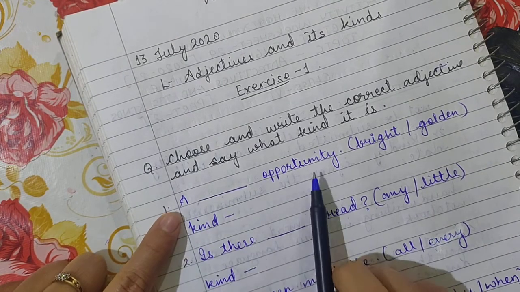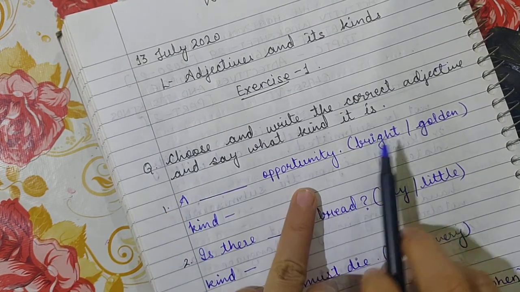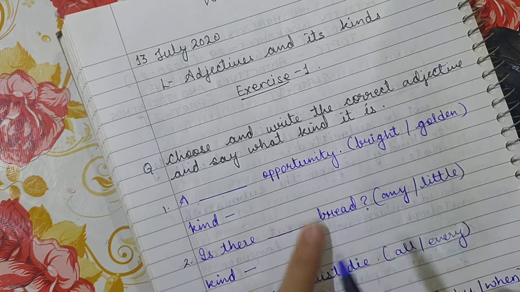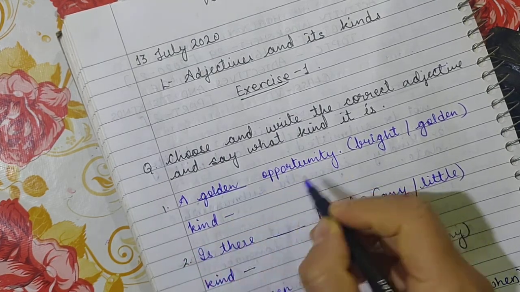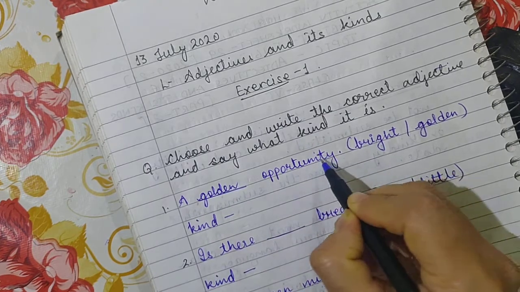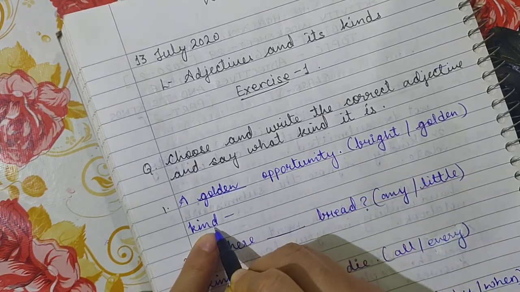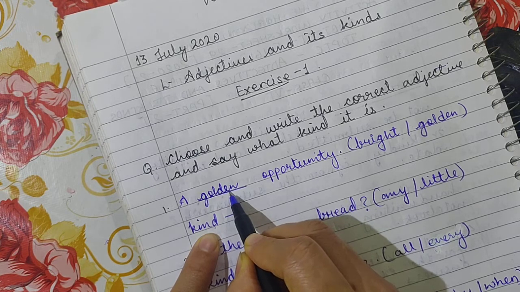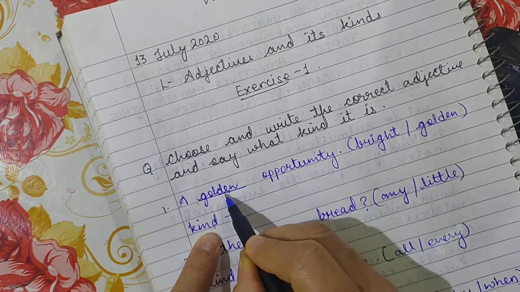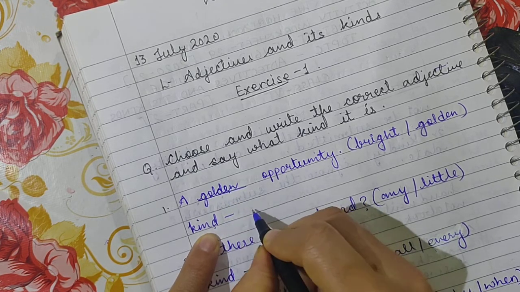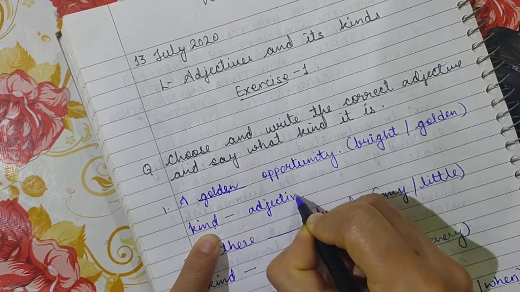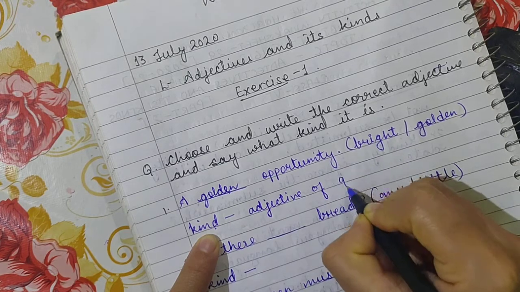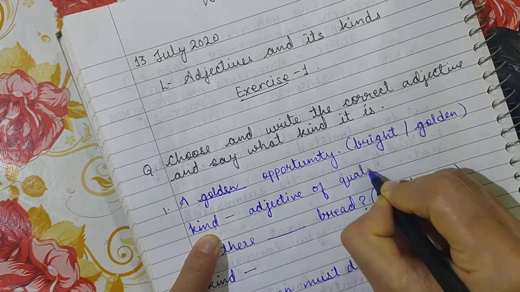First is a dash opportunity. Now opportunity is bright or golden? It's golden. A golden opportunity. Now here golden is of what kind? Golden is an adjective, but what is the kind of this adjective golden? It is adjective of quality.